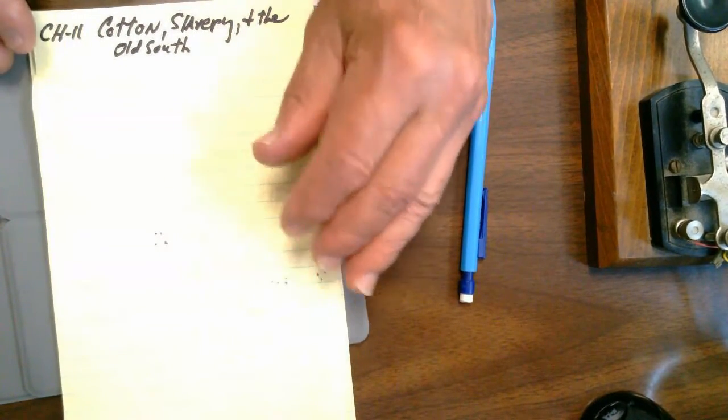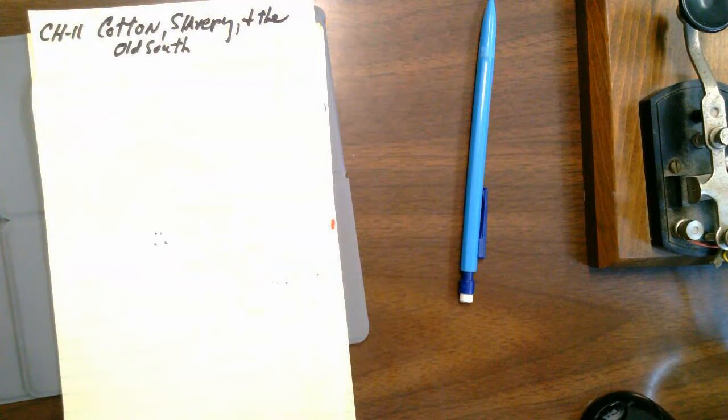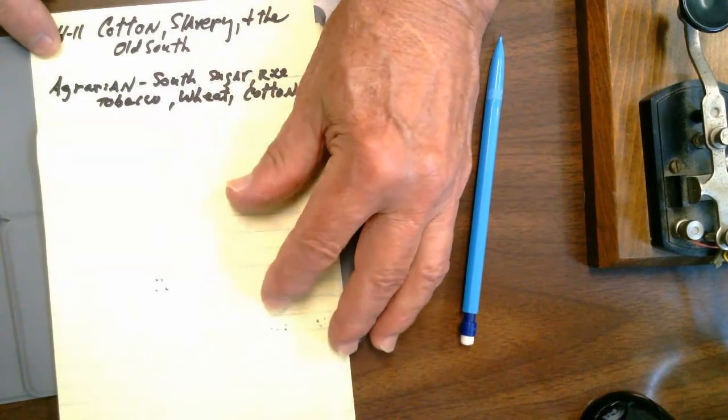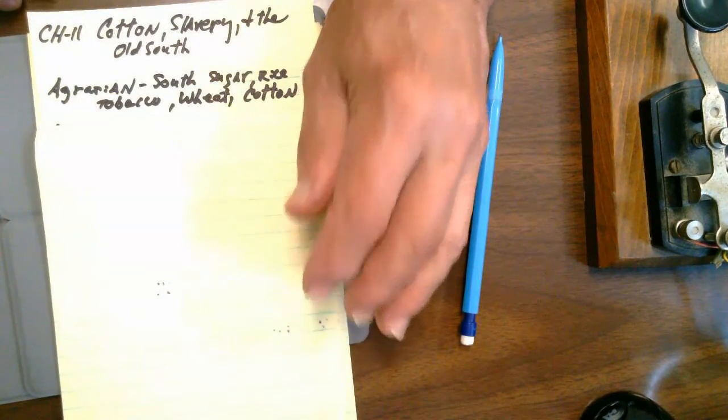Again, it's not a very long chapter. We're going to move kind of rapidly through some of these. Anyway, the title of the chapter is Cotton, Slavery, and the Old South. All right, sensitive issues here. And let's see what I have here.